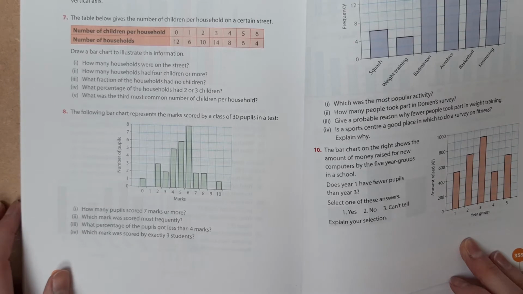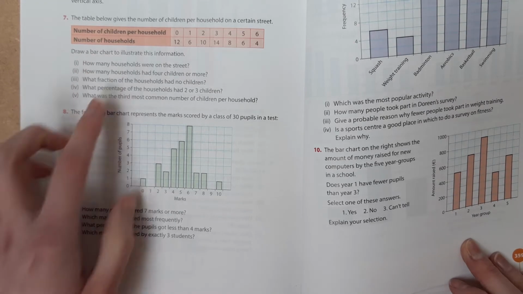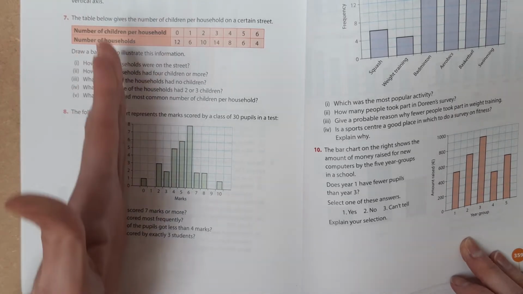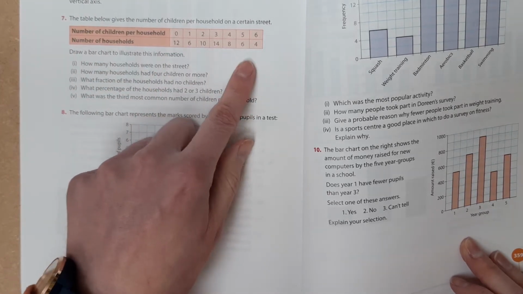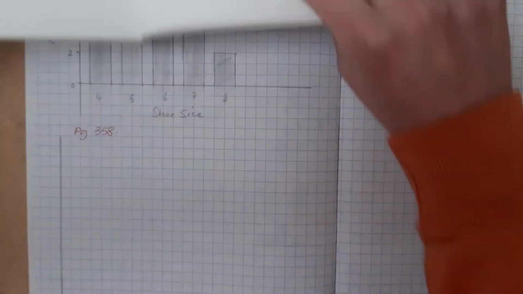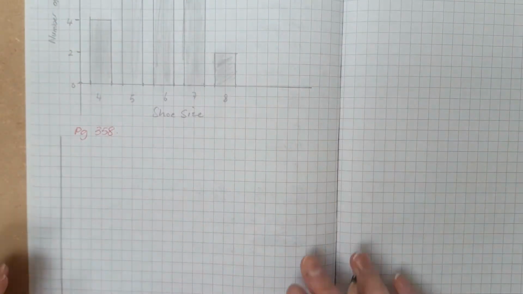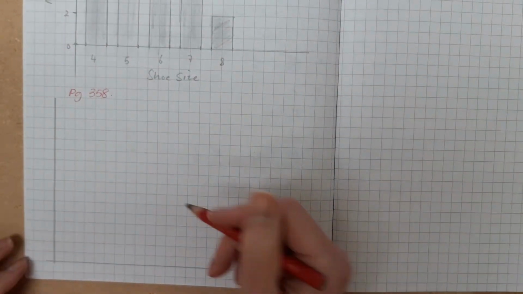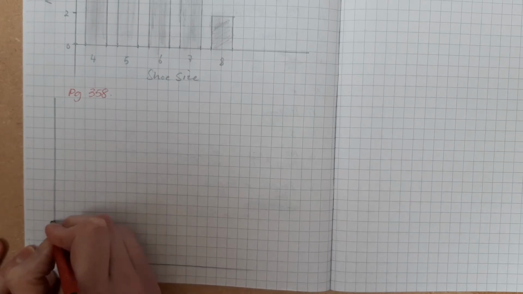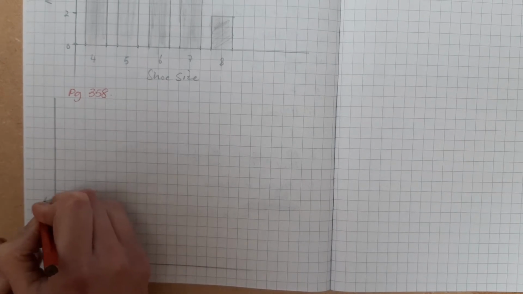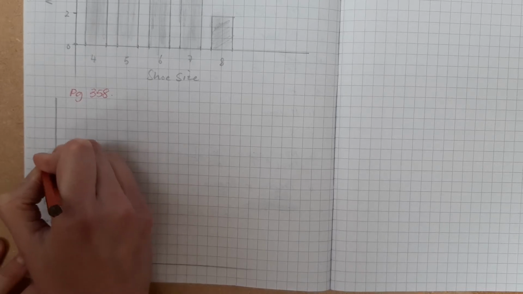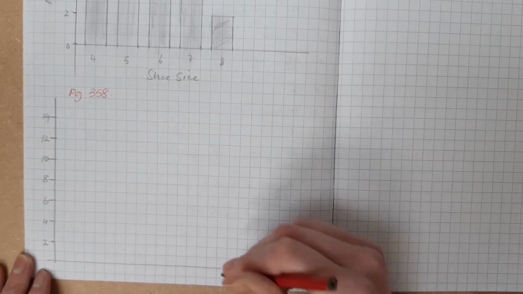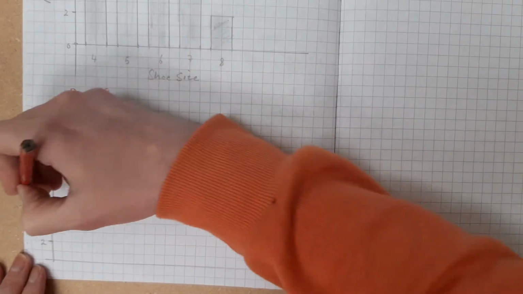Okay, so we need to represent this information on a bar chart. So to do it, as you've seen, on the side here is the number of households, which goes up to 14, that's the highest. Just move that to one side. So we're going to do a vertical line. Okay, and I'm just going to go every 2. 2, 4, 6, 8, 10, 12, 14. Now it's important you label what that is, and that is the number of households.